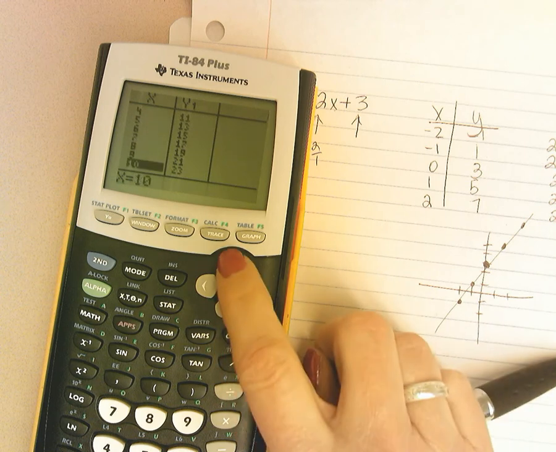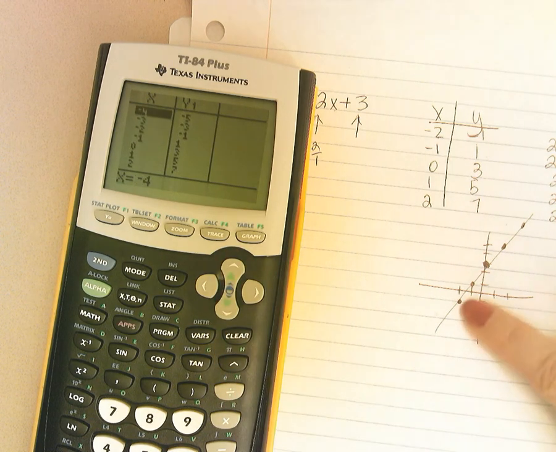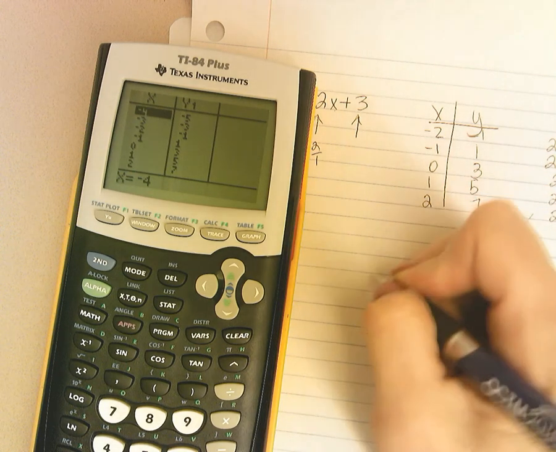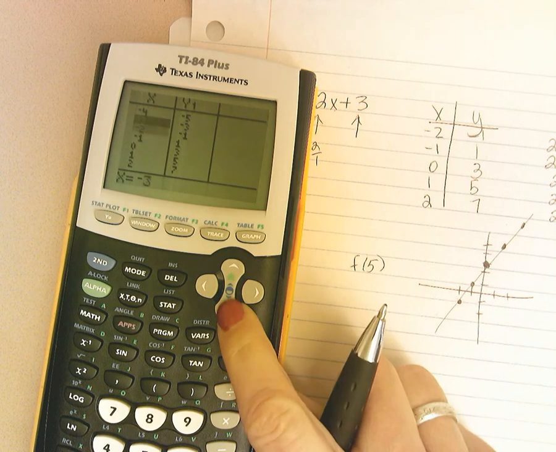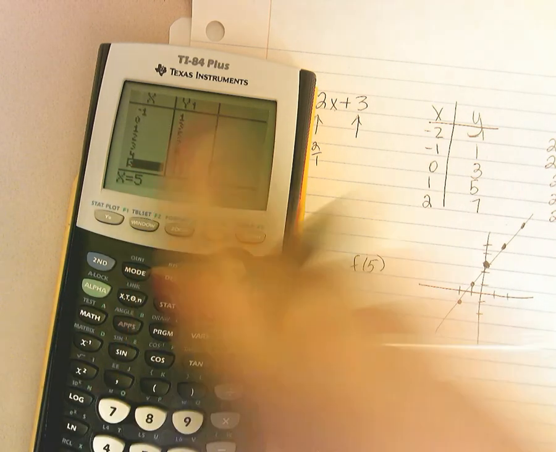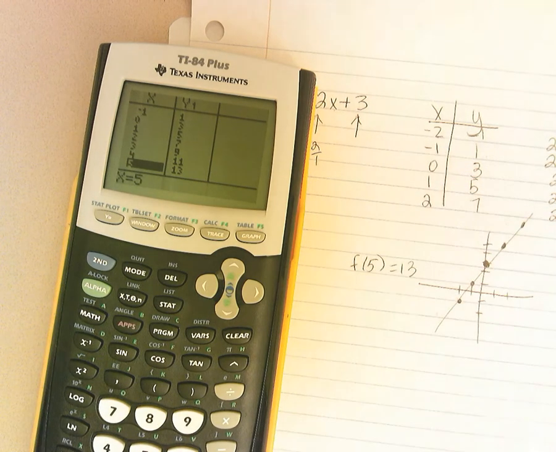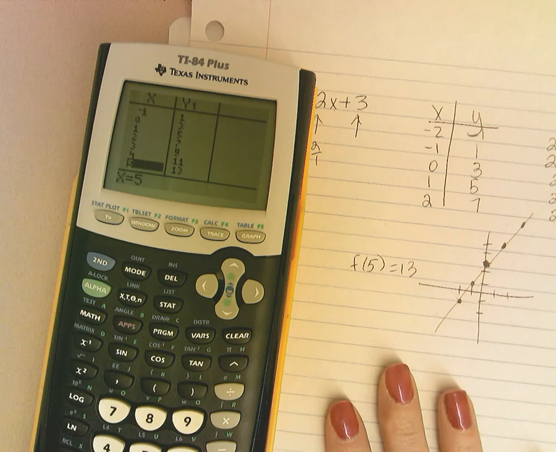It's got all the points in here. I can scroll and see all the x and y values that are on my line, nice integer ones. So I can find all kinds of different points. If my teacher said to me, hey, what is f of 5? I don't even have to do any work. I can go, all right, hold on, let me see here. Oh, here, when x is 5, y is 13. Awesome. Done. So you can use it for all kinds of things.